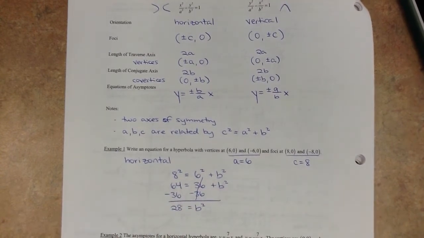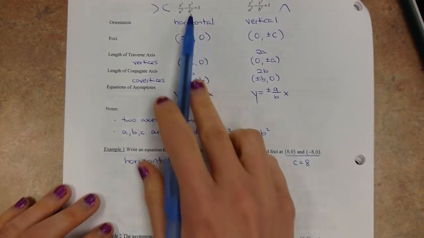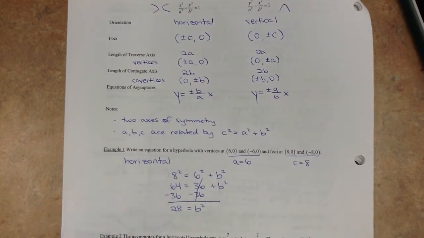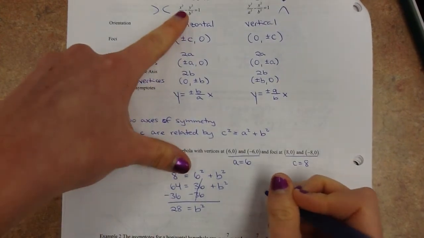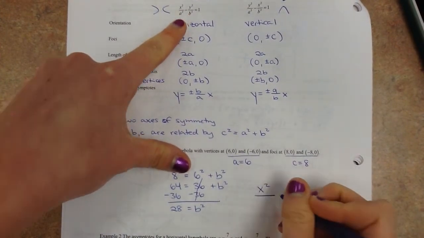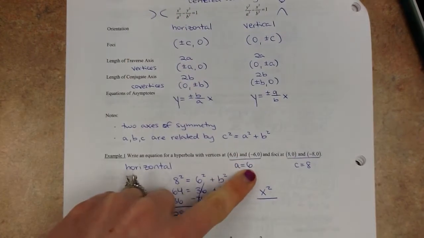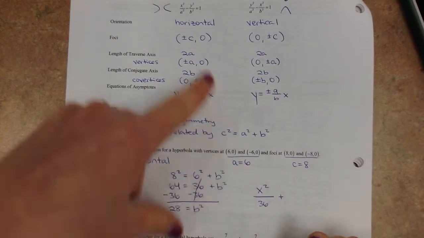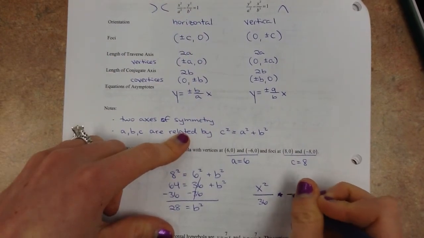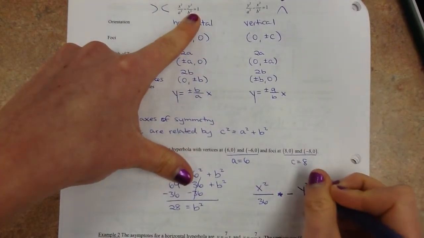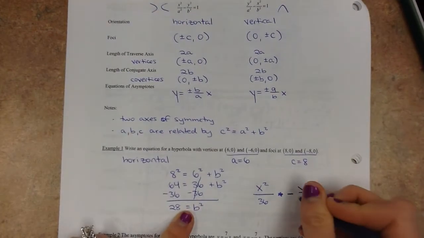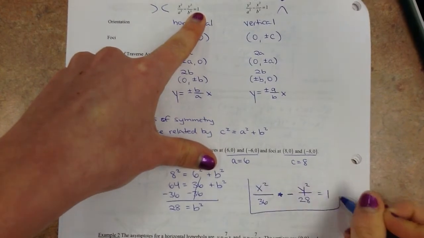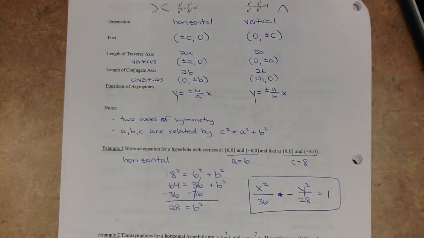So that's b squared. Now I don't need to find b because my formula wants me to use b squared. So it would be pointless to square root this just to square it again. So let's copy everything down. So x squared over, now a squared is 6 squared, which is 36, plus, minus, I'm sorry, y squared over b squared, and we know now that b squared is 28, and that equals 1. So that is our equation right there.